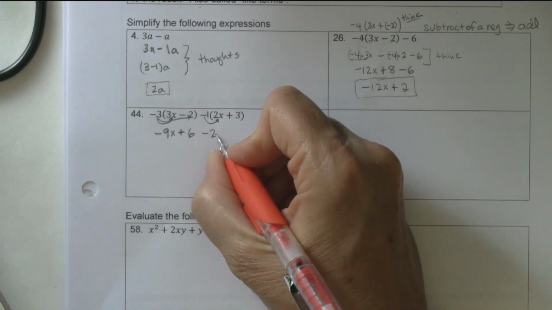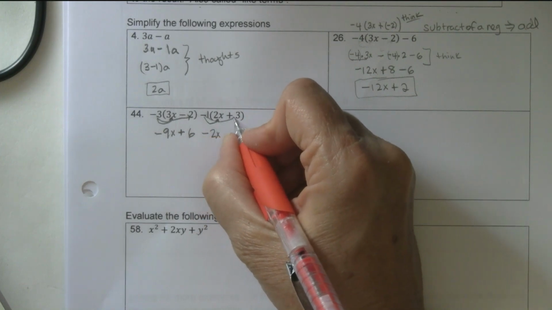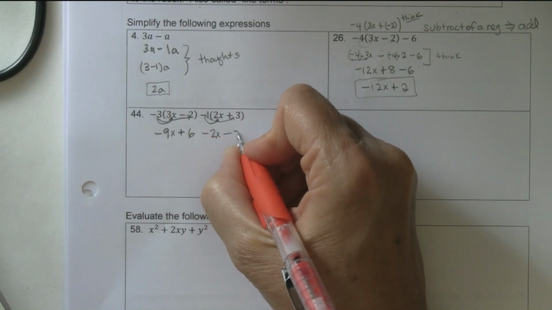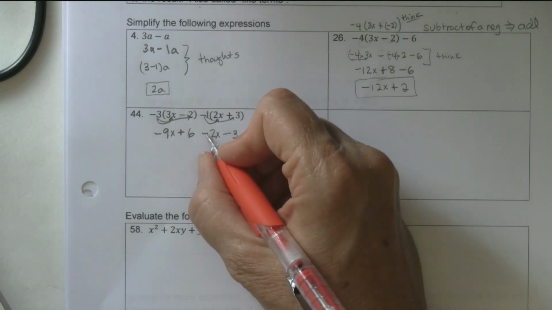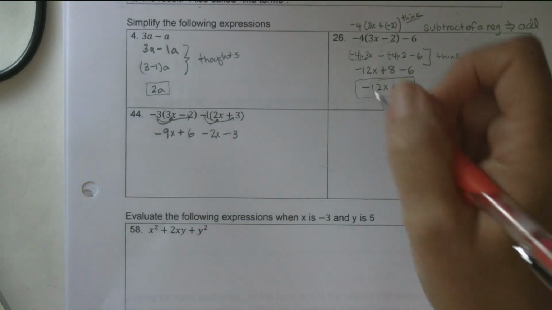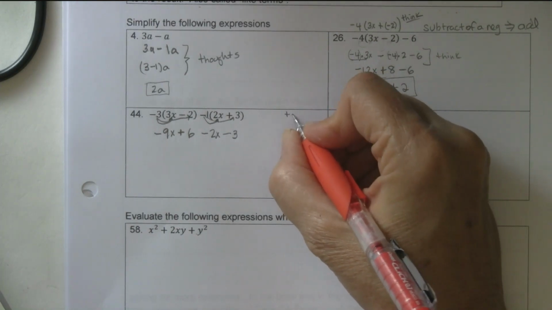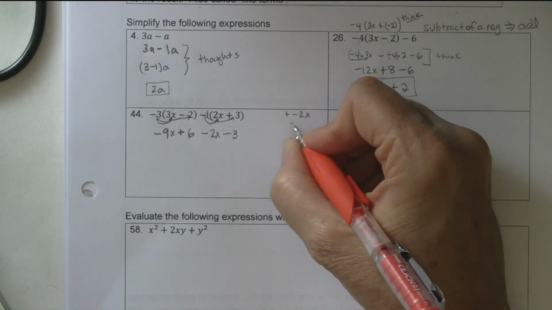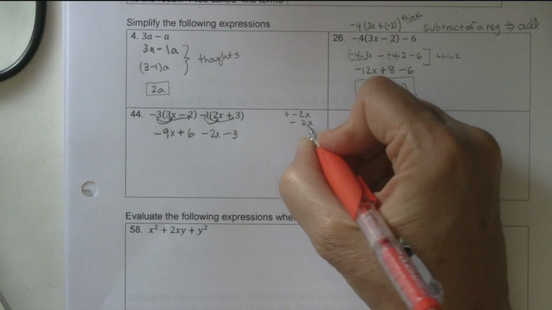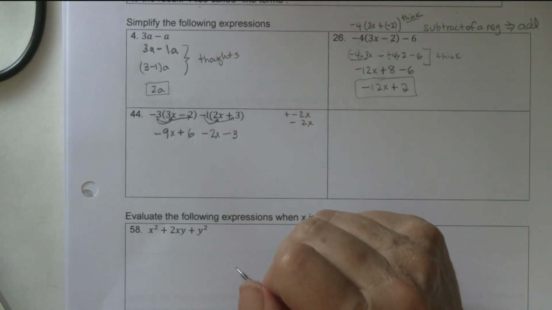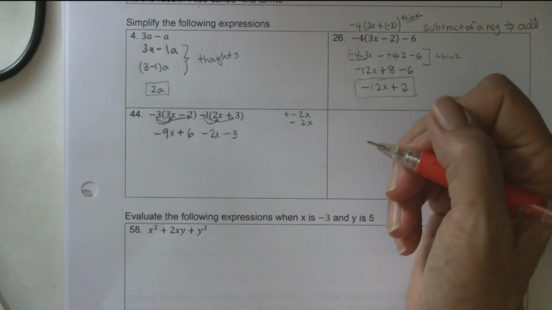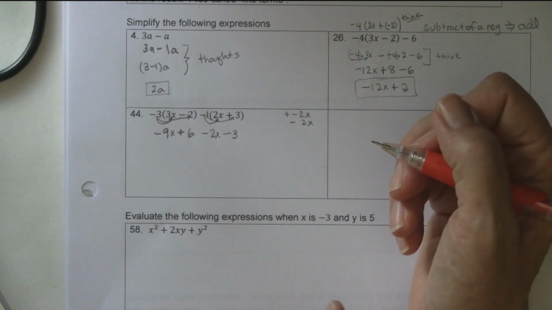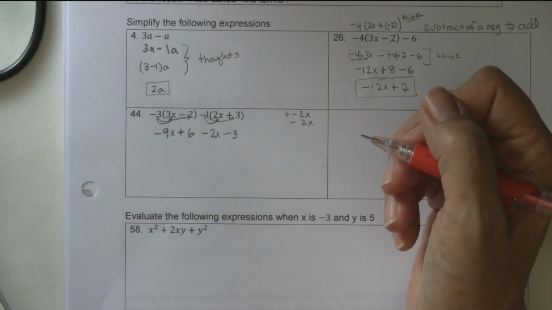So this is negative 2x. This is a negative times a positive is a negative 3, right? And really I'm writing subtract 3 there. And really I wrote subtract 2x there. Because if I had written it as add of a negative 2x, then that's secretly just subtract 2x, right? And so what I kind of said I had was add of a negative 2x, which is the same as subtract 2x.